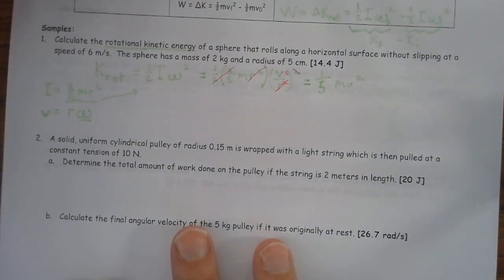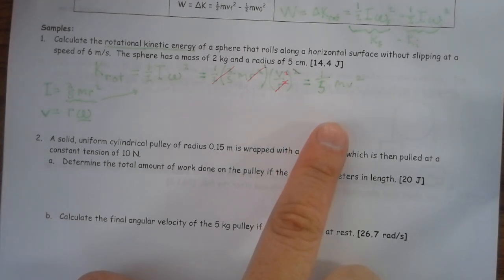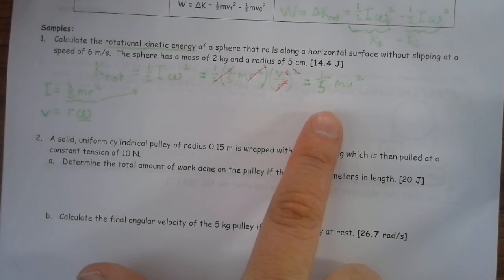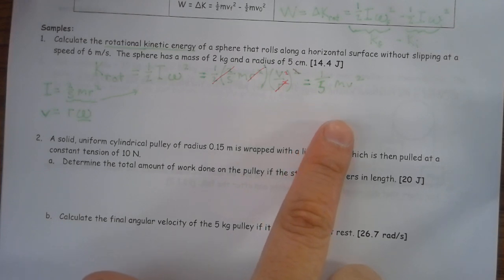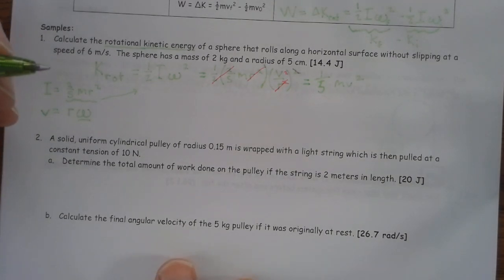So it takes less energy to spin a sphere than to push a box, or for it to slide across. There's still going to be some energy in its forward motion, but this is just it spinning in space, floating.